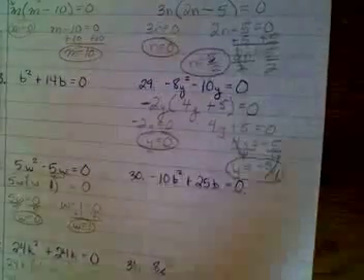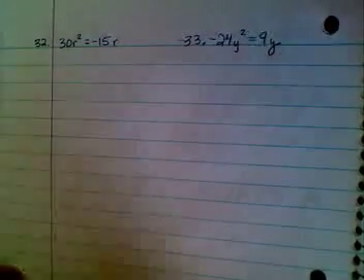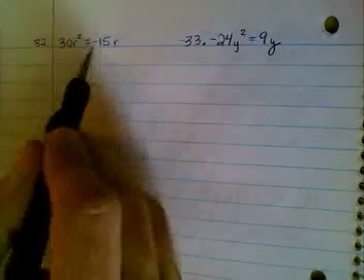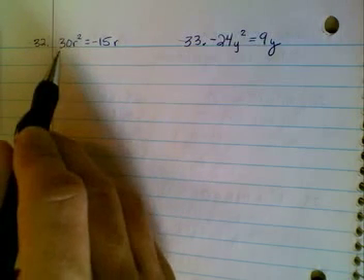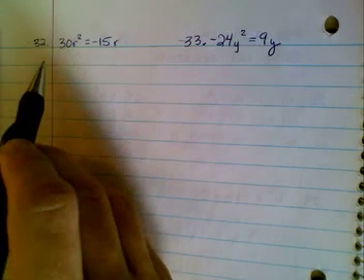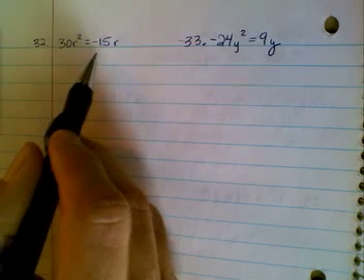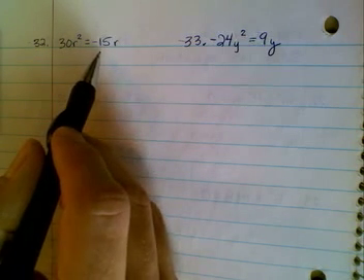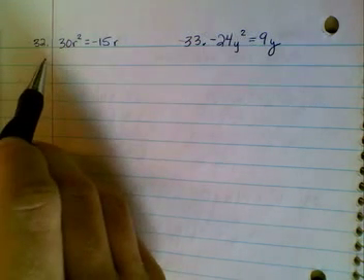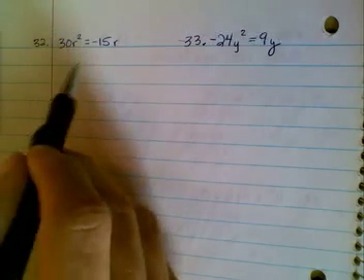And now the last two questions, 32 and 33. What a lot of folks are going to do here is they're going to try to divide by negative 15. And that's not a bad step. However, once you get past that step, everything's going to sort of mess up.